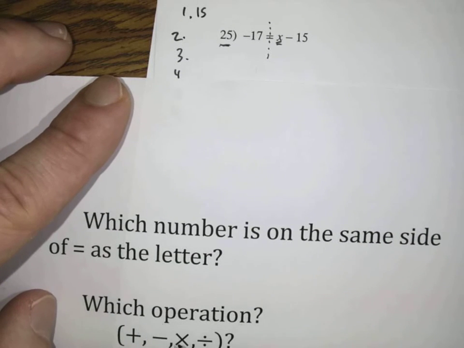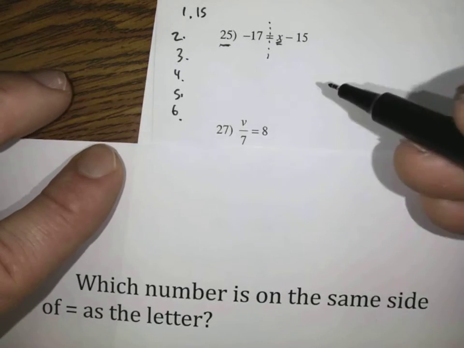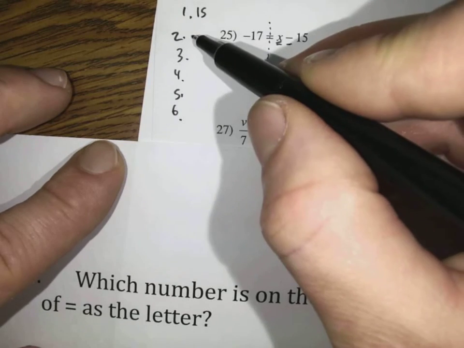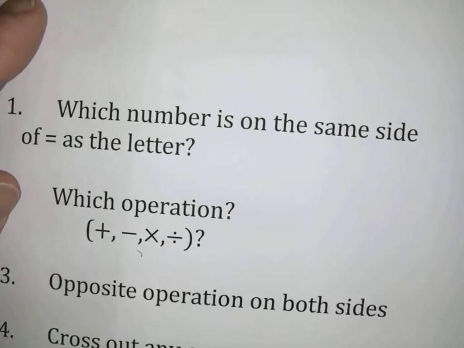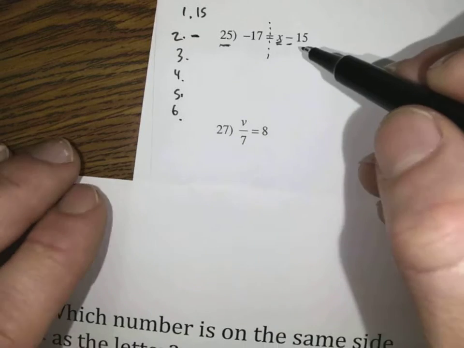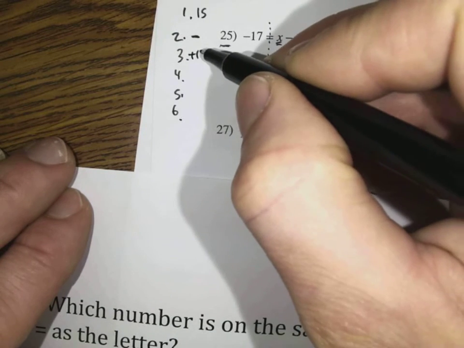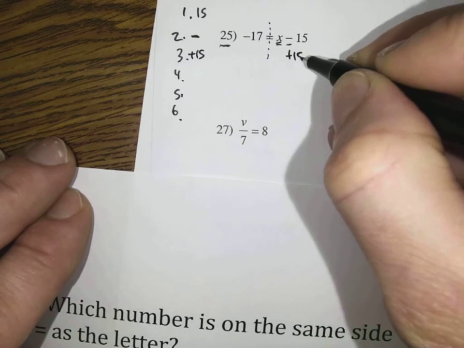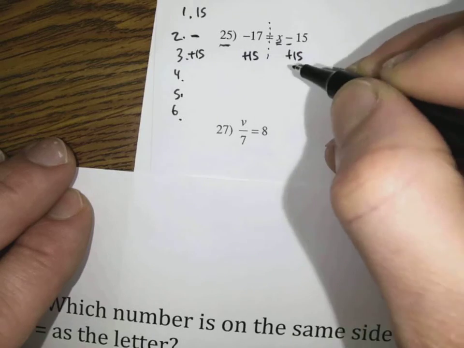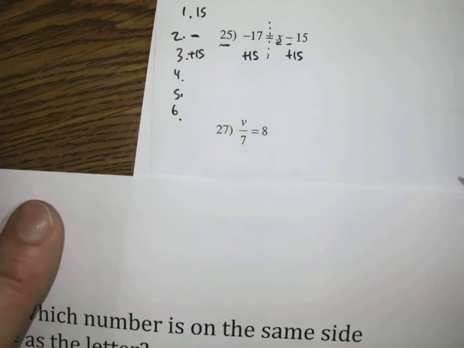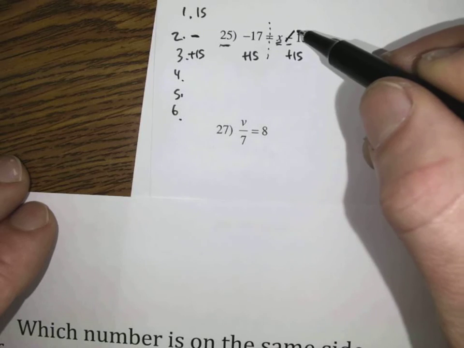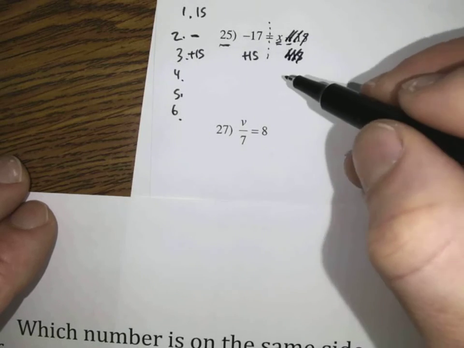Which operation is occurring? Well, that is a subtraction here, so it's a minus. What's the opposite operation? We're going to do that on both sides. The opposite of taking away 15 is adding 15. Adding 15 on both sides. Okay. Next, we cross out any opposites, crossing out the opposites of negative 15 and positive 15.